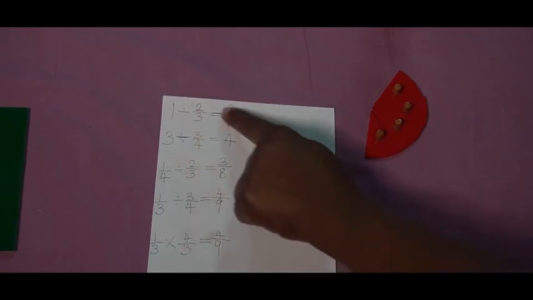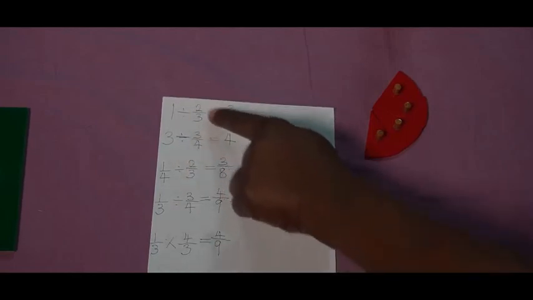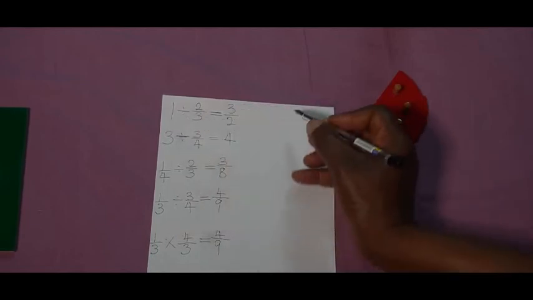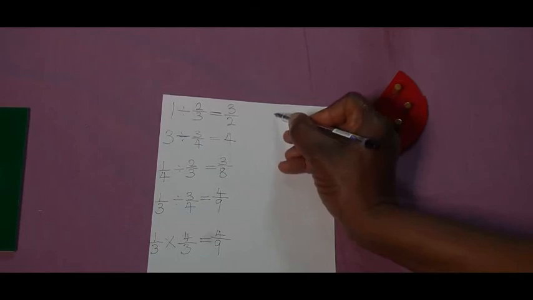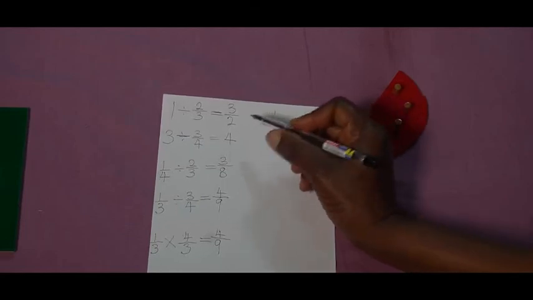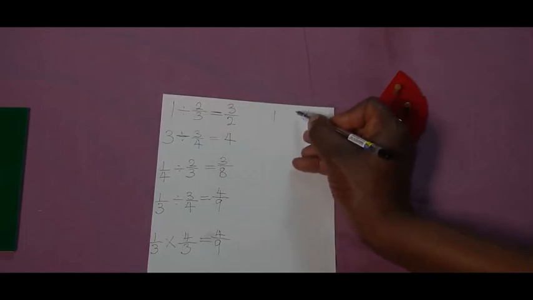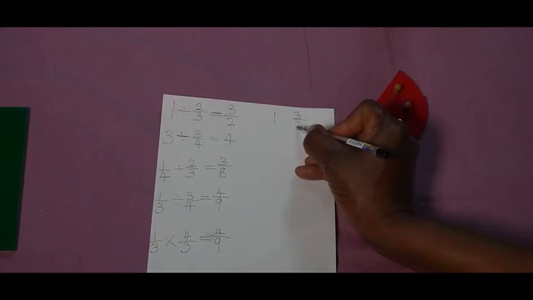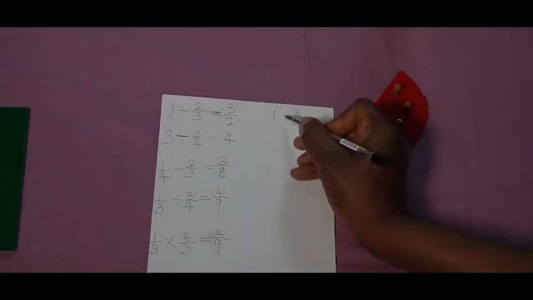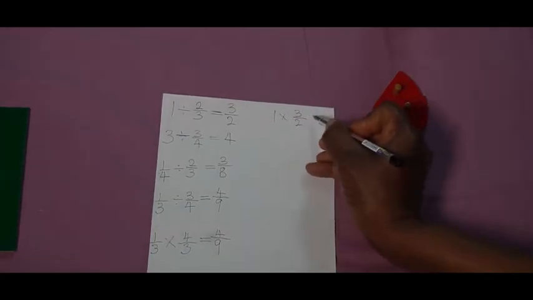So if we apply that rule, let's see if we are going to get the same answers as we had before. So what we are saying here is that I have 1 here, I flip my divisor over, so I'll have 3 halves, and then change the sign to multiplication.